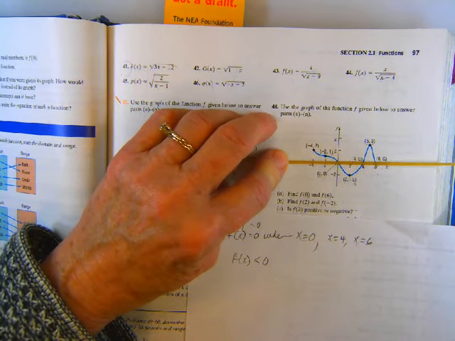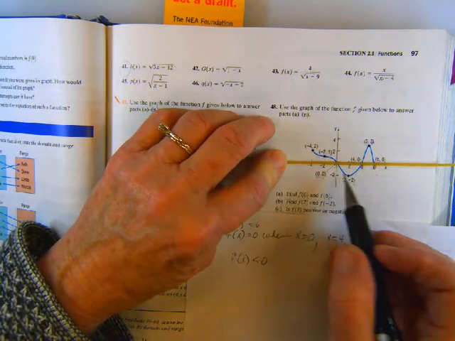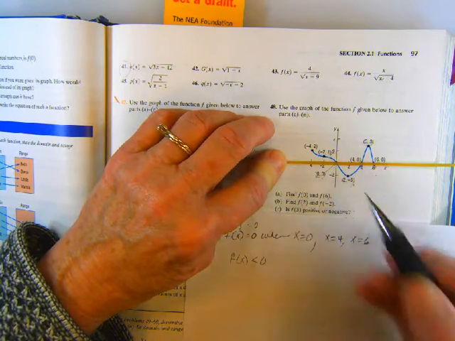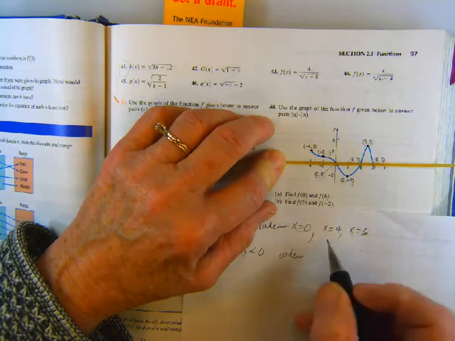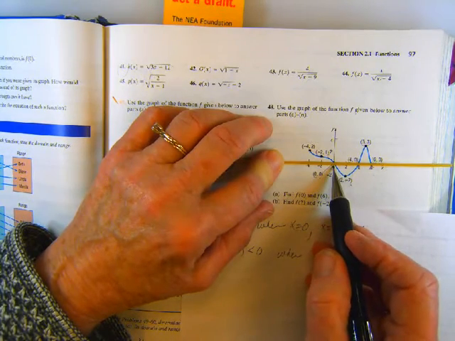When are your y values less than 0? In this right here, isn't it? And what you're given is that when x is from 0 to 4.